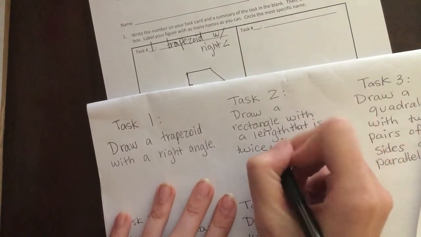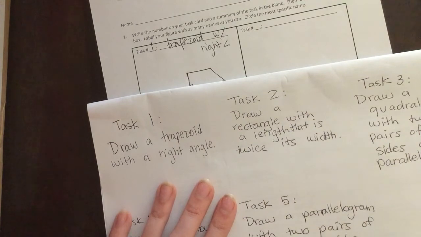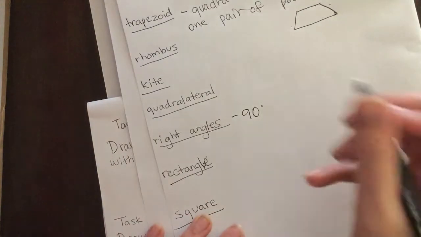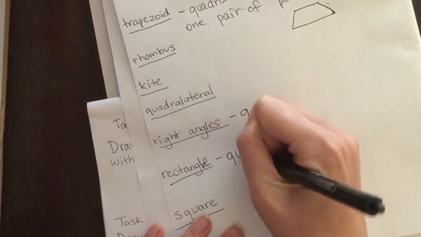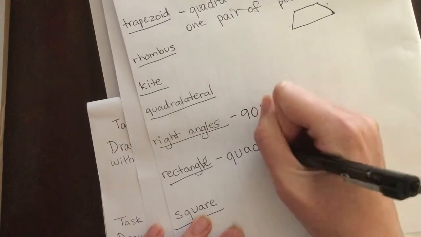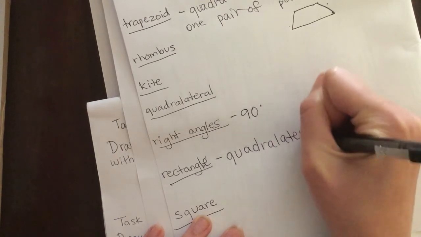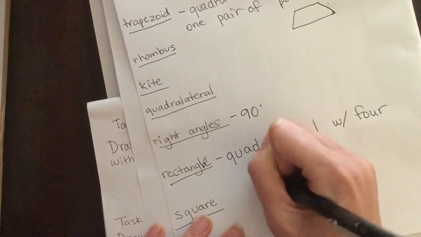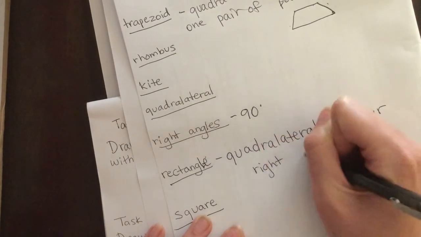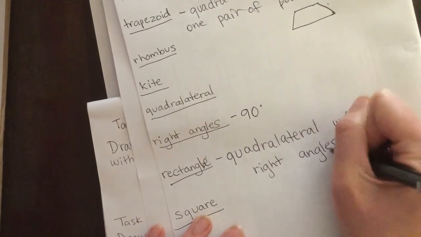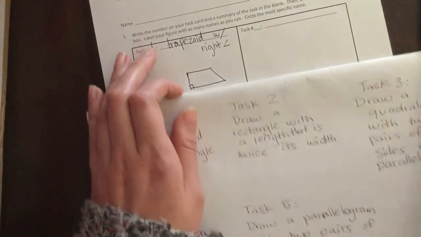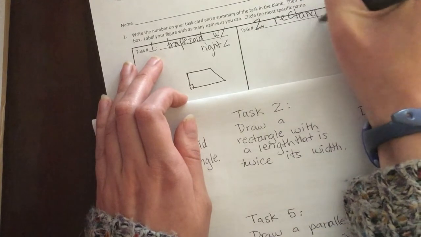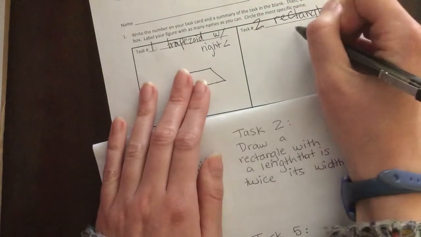Draw a rectangle with a length that is twice its width. Let's write down, we've got a rectangle is a quadrilateral, 4 sides, with 4 right angles. Okay, so I know it's important. It says 4 sides and has 4 right angles. And for this task, I know that the length has to be twice the width.